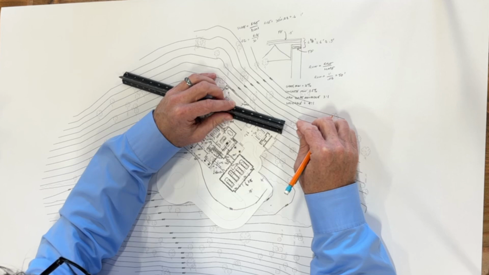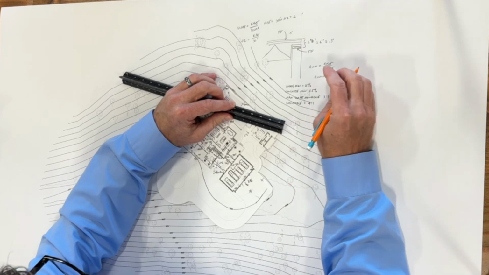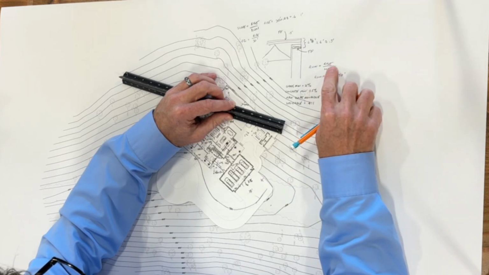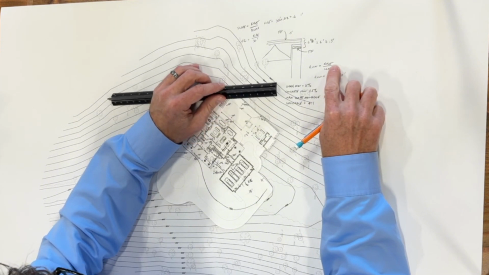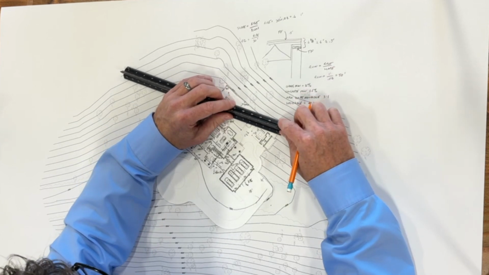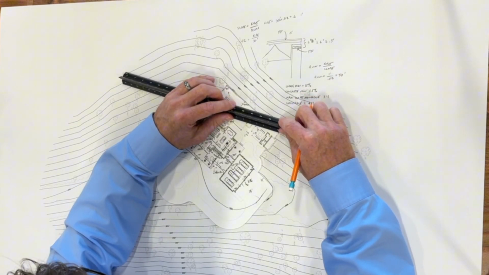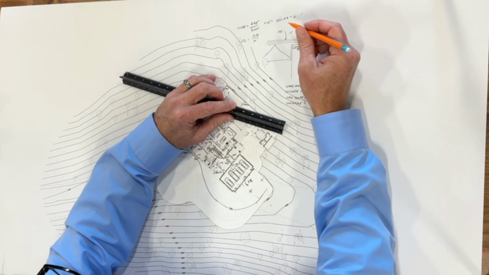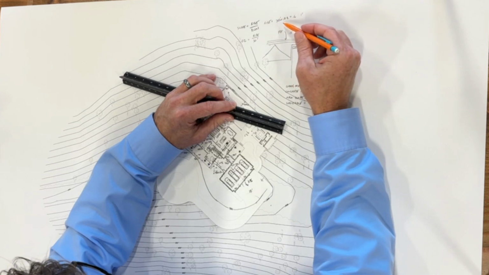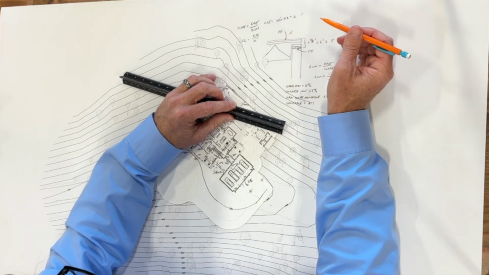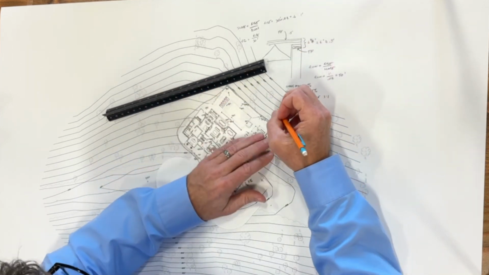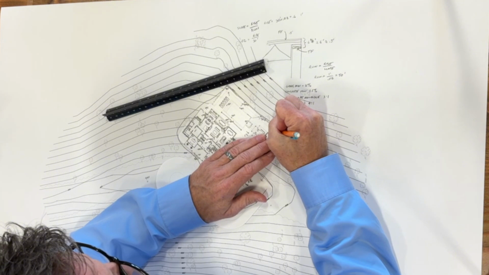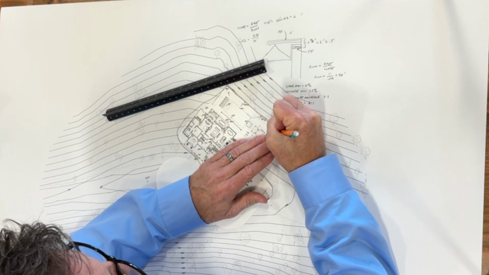So Christian, we're looking for the rise, how far it's going to drop. It'll be 45 feet times 0.02. So about 1 foot. Okay, so that means this guy has got to be a 940 over here.